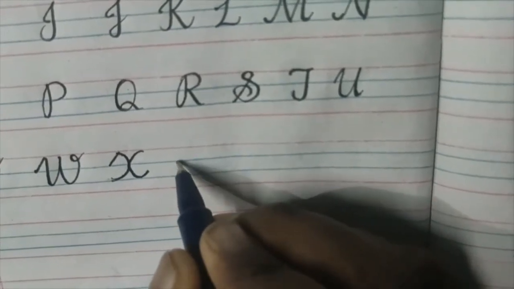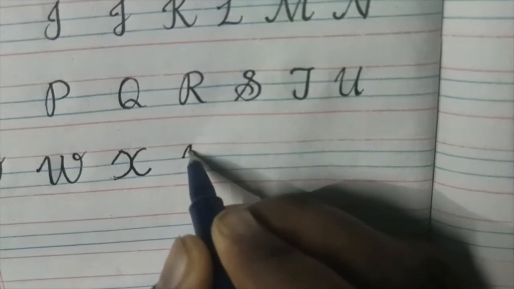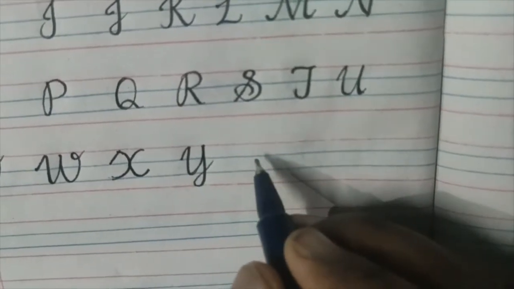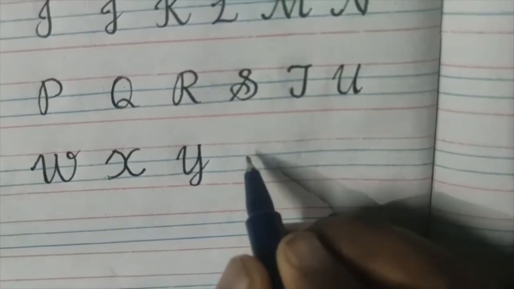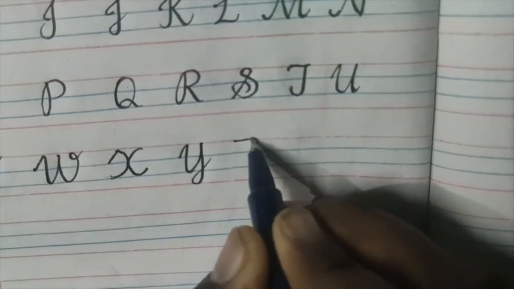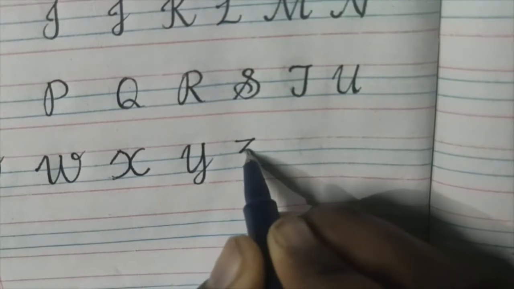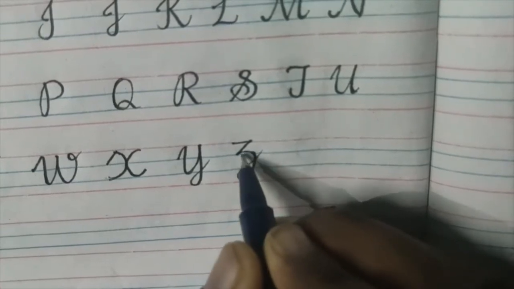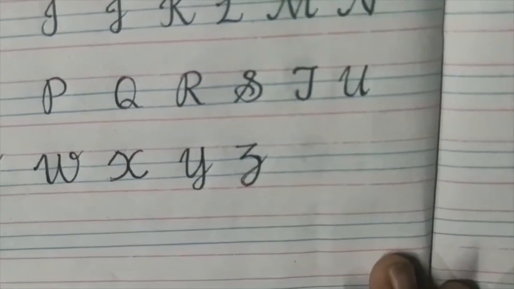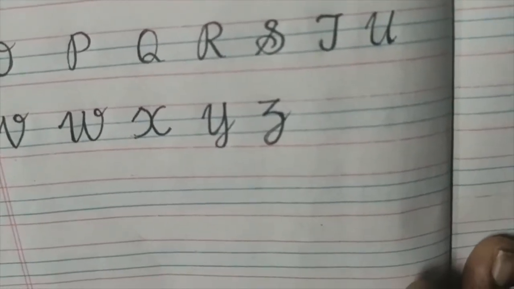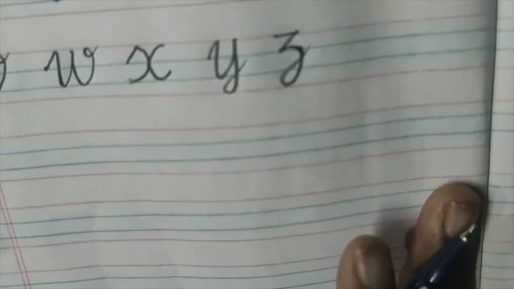Okay, just start from midline and then draw upside curve and then standing line, afterwards do like this. This is capital Y. And then the last letter, what is the last letter? Yes, you are right, that is Z. Okay, start from headline and then draw a straight line and then again a curve like this. This is Z. Okay students, we have completed from A to Z. Once again I am writing all the letters, so look carefully.